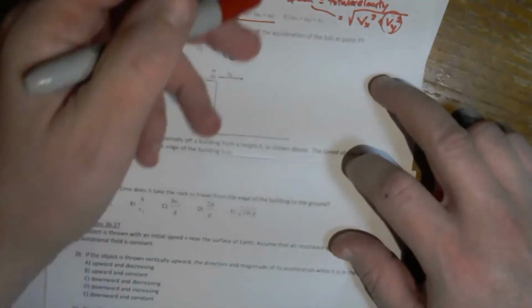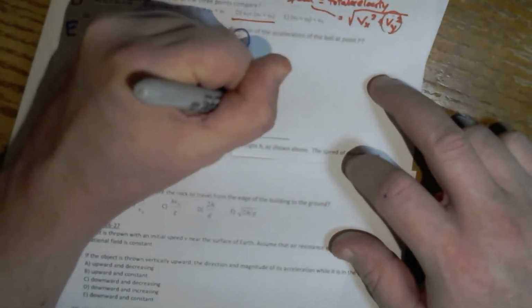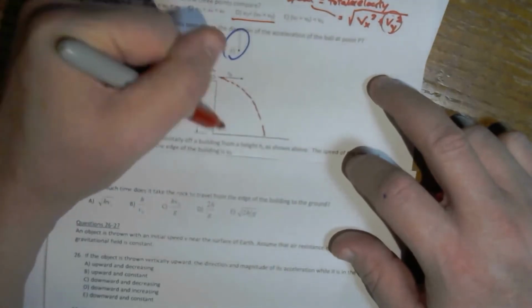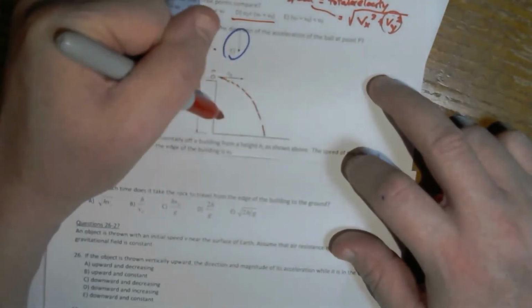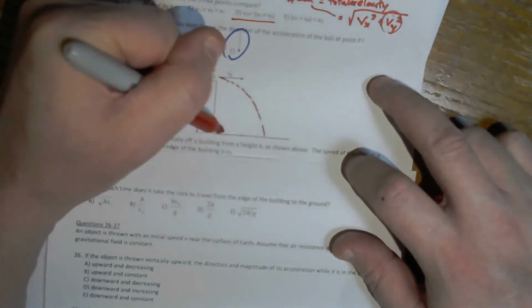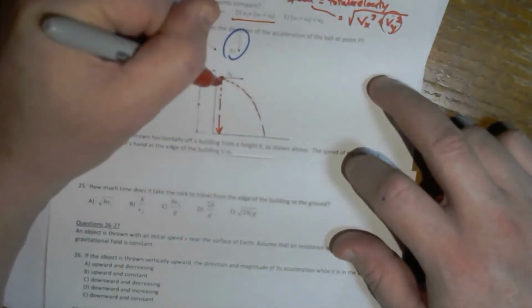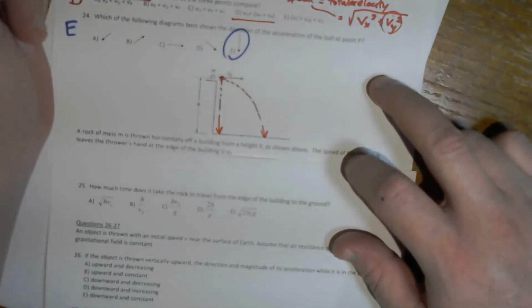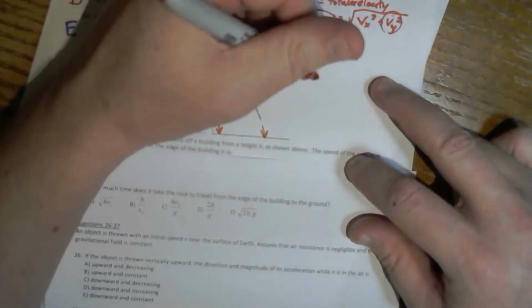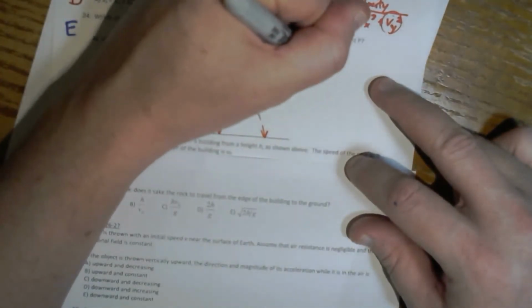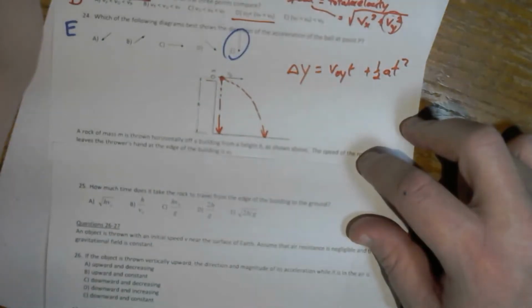Well, that's pretty simple. Remember that when a projectile falls downward, the vertical components of time and velocity and everything are independent of the horizontal components. So even if I just drop this rock straight down, the time it takes to hit in both cases is the same. And so in order to calculate that, delta y is equal to v naught y t plus 1/2 a t squared. That's a good kinematic equation to use.